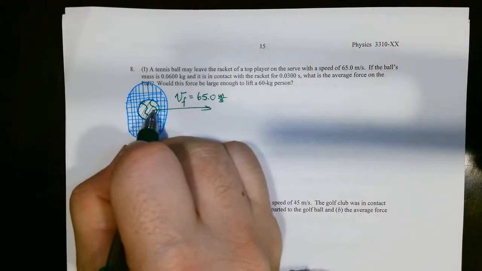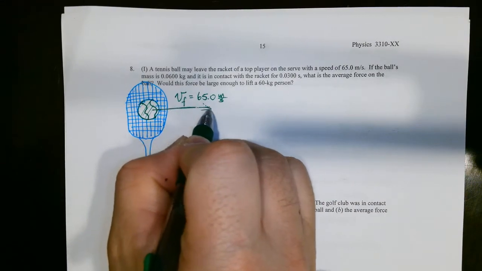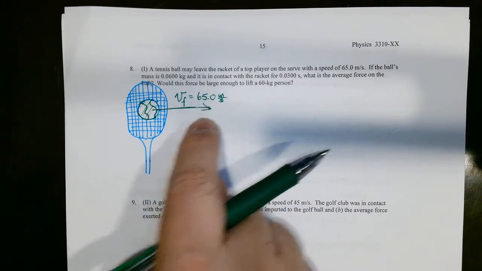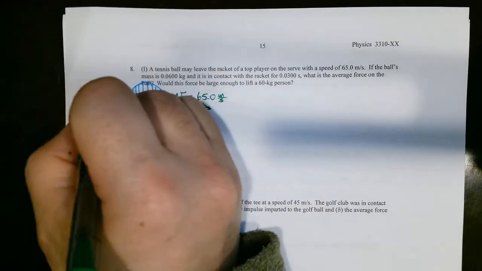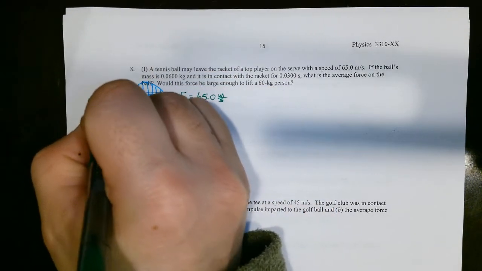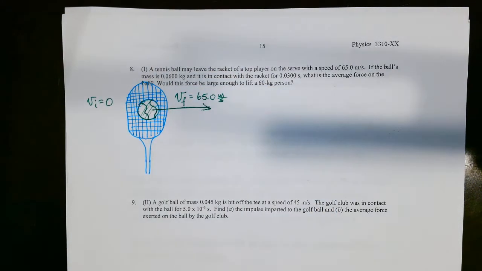Therefore, as this thing is leaving the racket, the initial velocity for the tennis ball is 0. Okay?